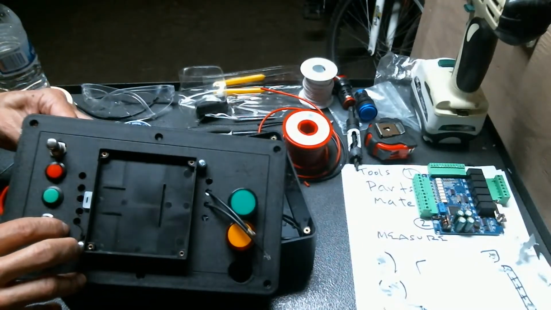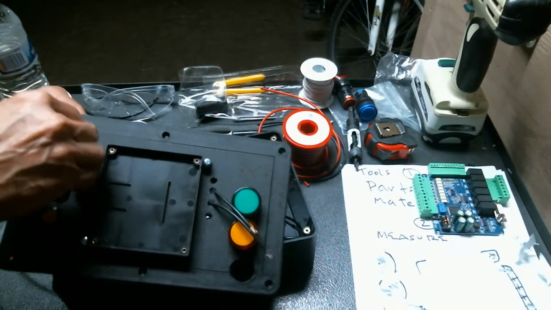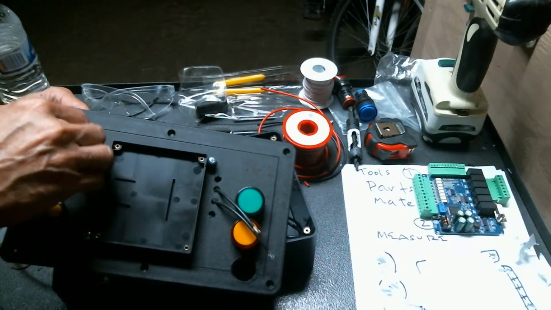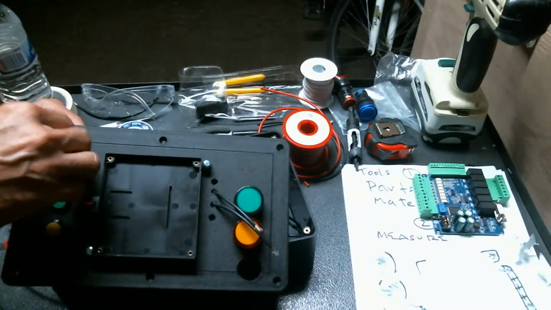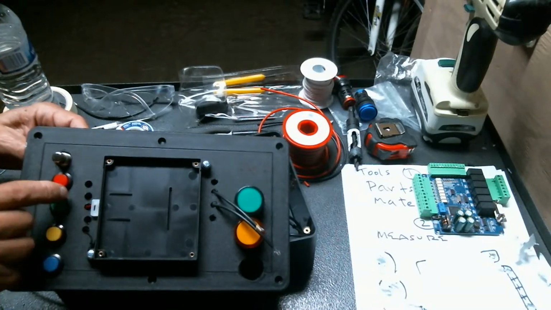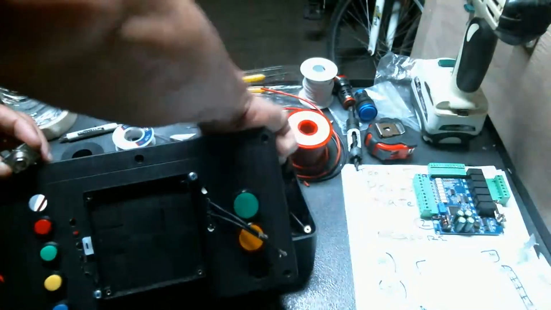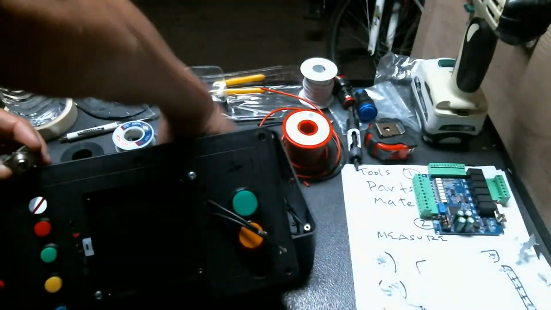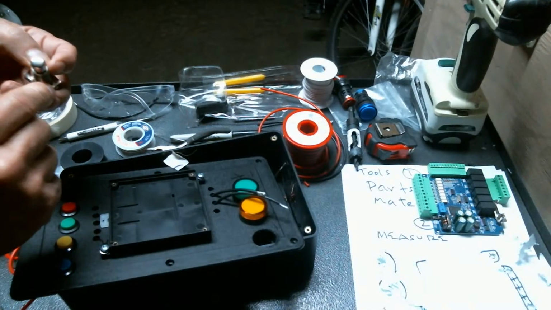Oops. It's a little bit loose. So this is the kind of problem you can have. I actually went a little bit too far with the drill bit. So I am going to do a little bit of doctoring up here for these. And this is what I'm going to do.